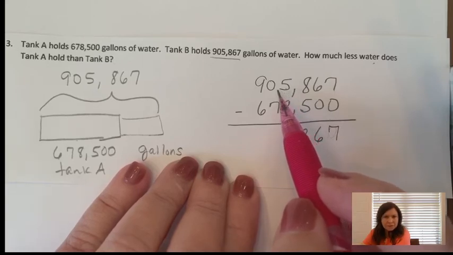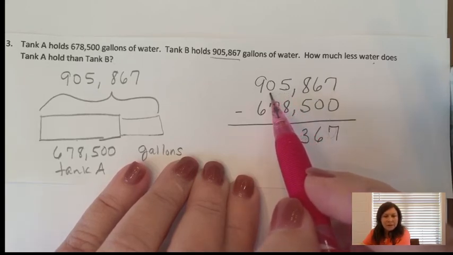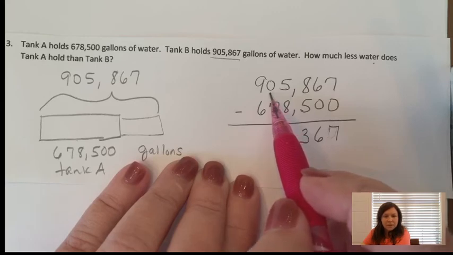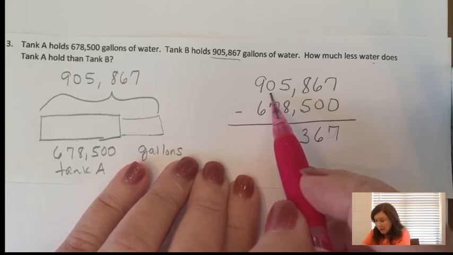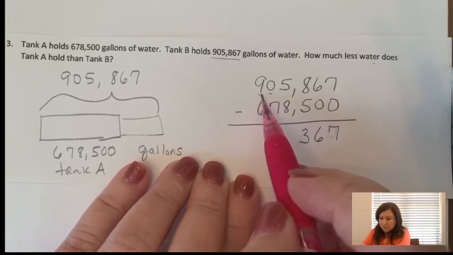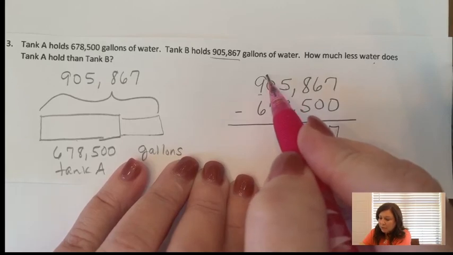That's right. We're going to have to come over to the place value right next to it, and we're going to have to decompose or unbundle to help us, okay? But what do we notice in the 10,000s place here? We don't have any, do we? So if we don't have any, we're going to have to keep moving over to our hundred thousands place. 100,000s. Do we have any 100,000s? Yes, we have 9. So we have 900,000s.